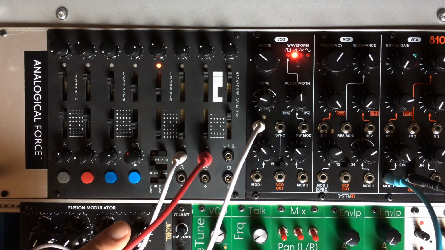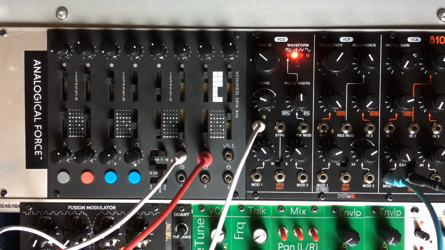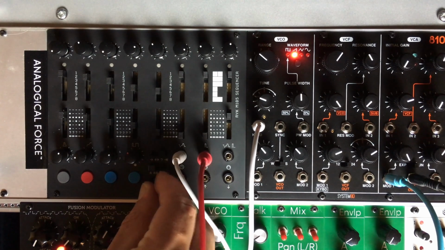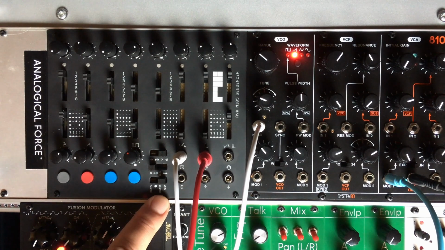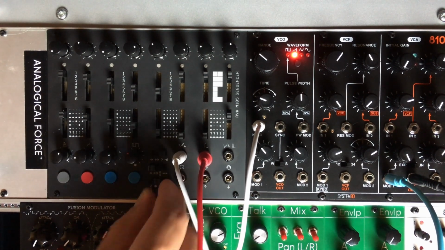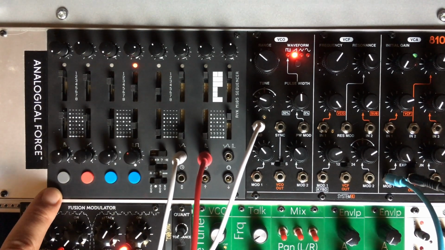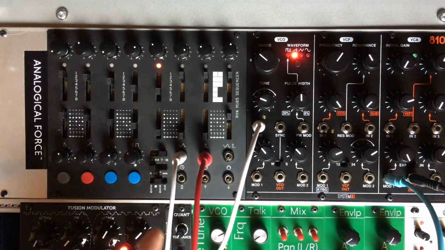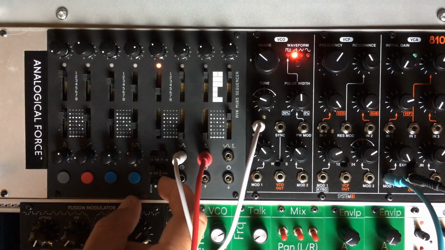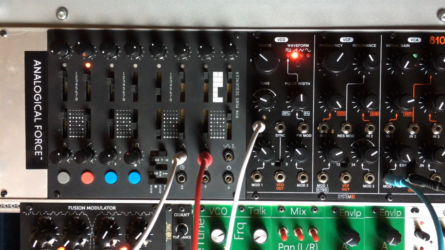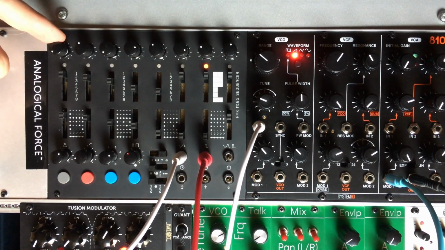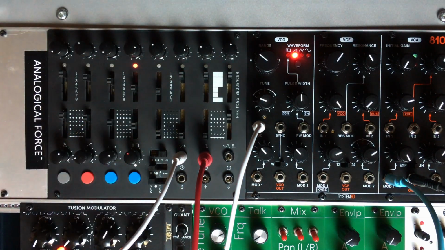Okay, that's cool. Then we can go to this little dot here. This will let you choose the mode. So here I'm in 5 volt unquantized, 5 volt quantized, which will make it a bit easier to make proper melodies. We have 2 volt unquantized as well, which lowers the range of those knobs to only 2 octaves, which makes it probably better for a bass line, for example.